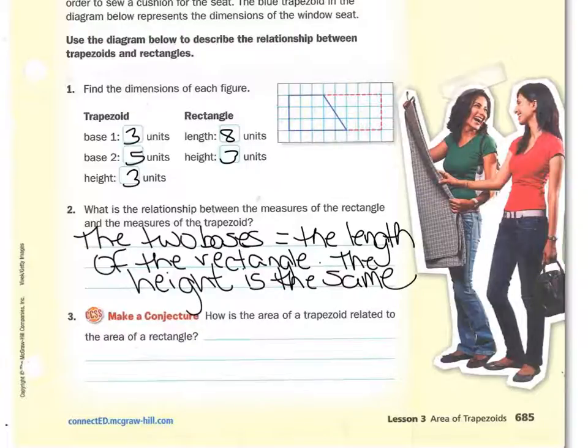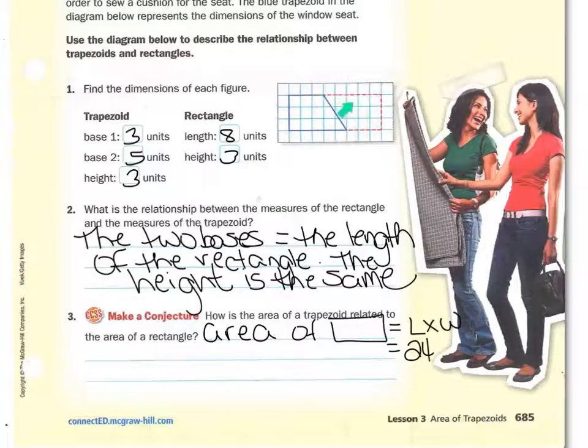How is the area of a trapezoid related to the area of the rectangle? Well, you should remember the area of the rectangle is length times width, so it would equal 8 times 3, which is 24. Well, what about the trapezoid? What would we say about that? That's kind of challenging, isn't it? You could say that there are 2 trapezoids here. If you look, one trapezoid here and one trapezoid here.